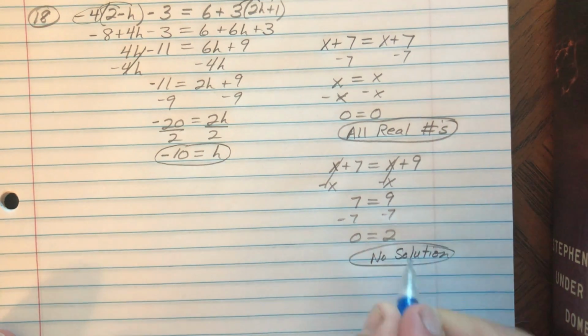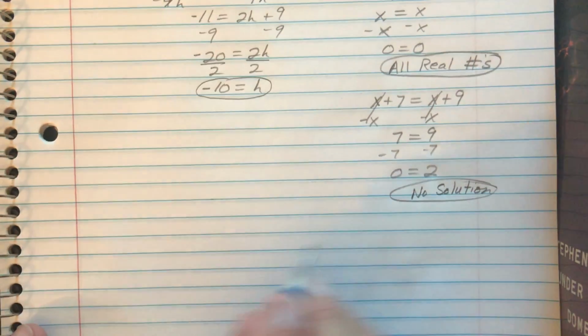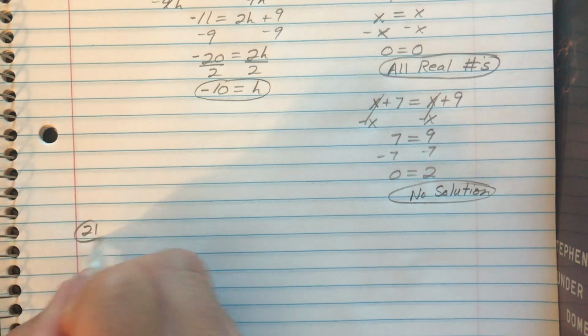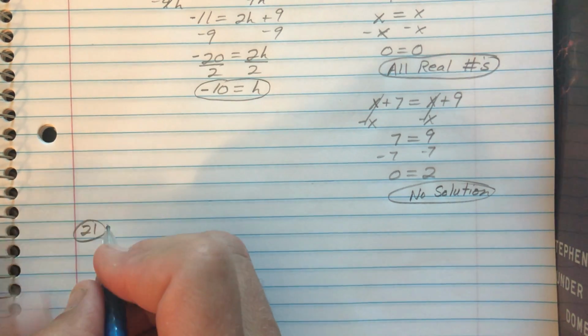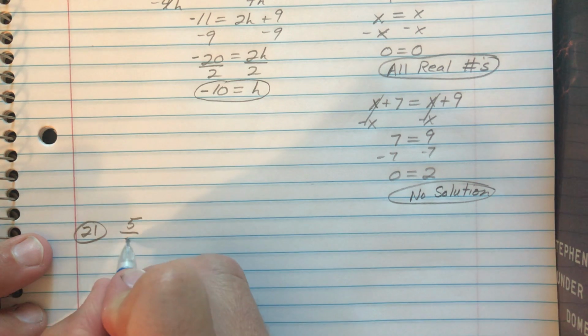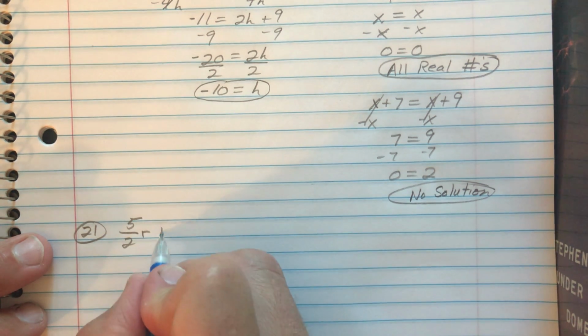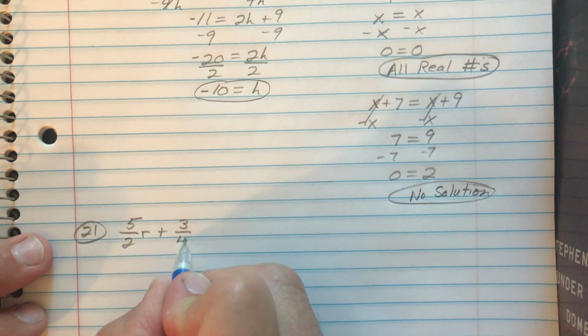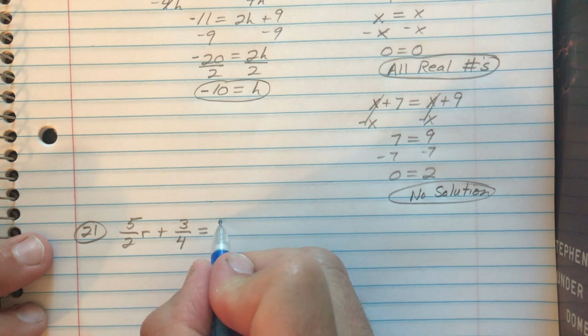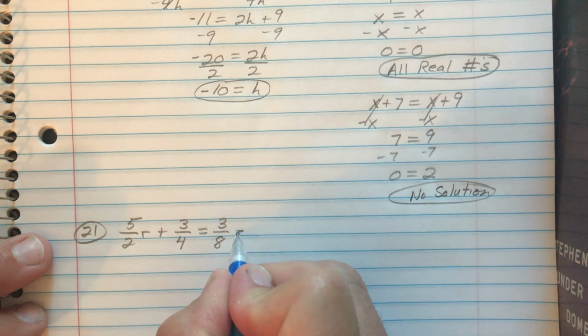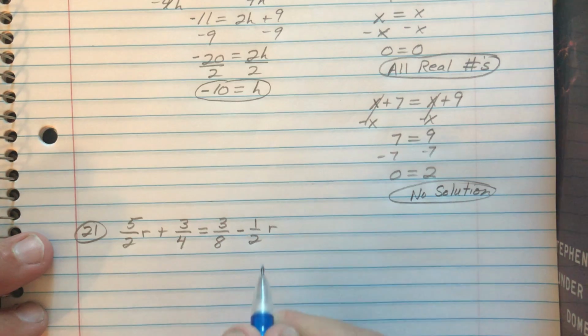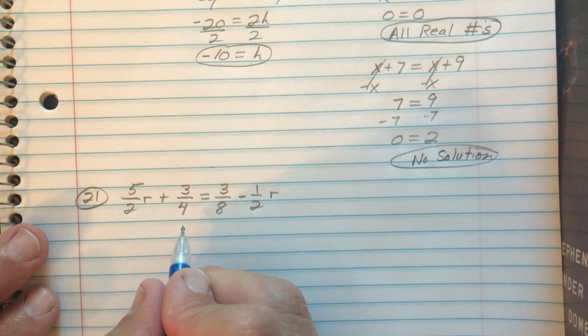Now let's try another question. What about question 21 that has fractions? 21 says 5 halves r plus 3/4 equals 3/8 minus 1/2 r. Now in this case, you definitely can go through the same way.